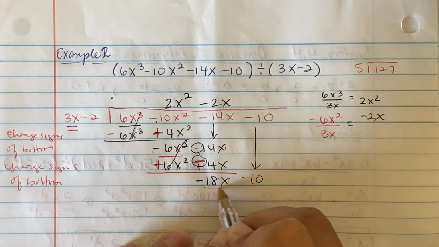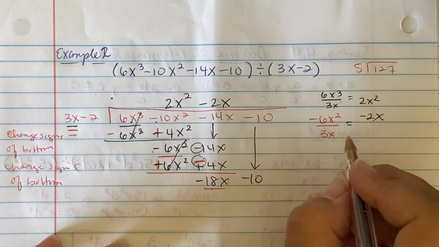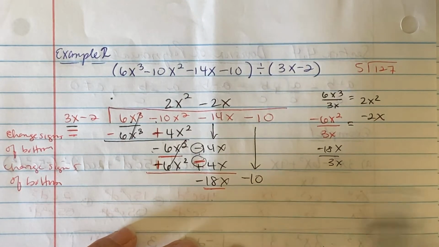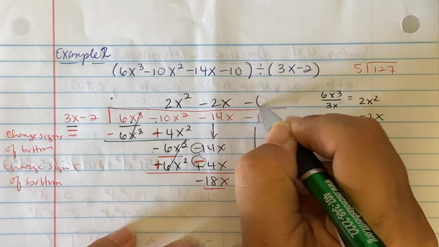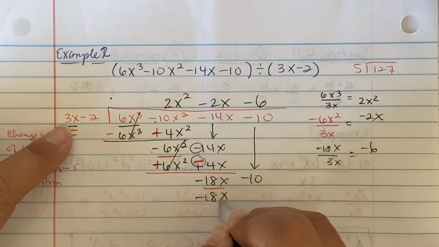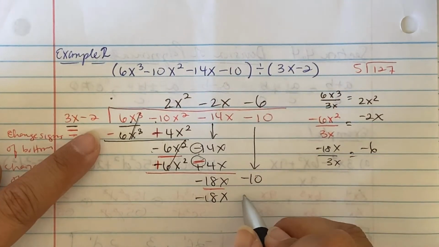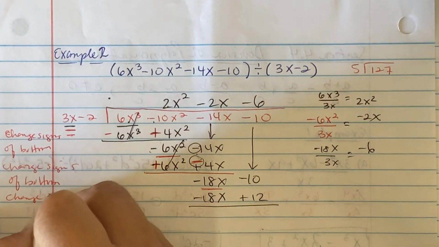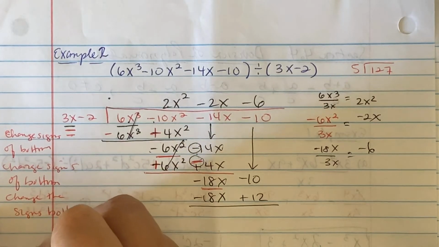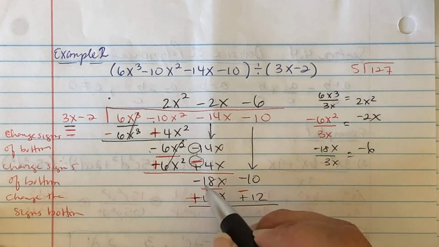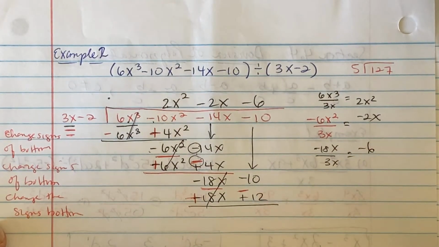Here's our new starting term. It's negative 18x, and again, we're dividing by 3x. So we have negative 18x over 3x. That results in negative 6. So I'm going to write negative 6. So negative 6 times 3, that is negative 18x. Negative 6 times negative 2, that is positive 12. Again, change the signs of the bottom. So it's positive 18x, negative 12. Negative 18 and positive 18 cancels. Negative 10 and negative 12 makes it negative 22.